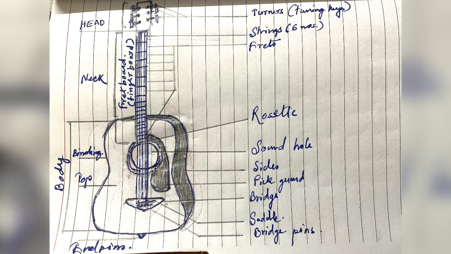This is called the binding. And the top, as you can see, is the upside portion of the guitar in which the strings, the bridge, and the holes are. Now, going to the right-hand side of the page, we can see a rosette.